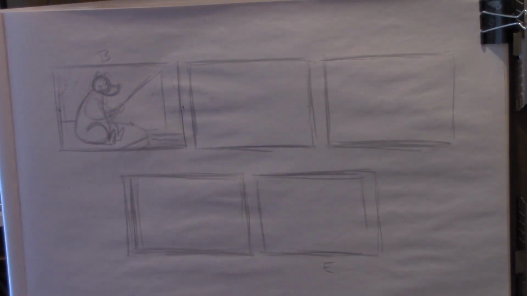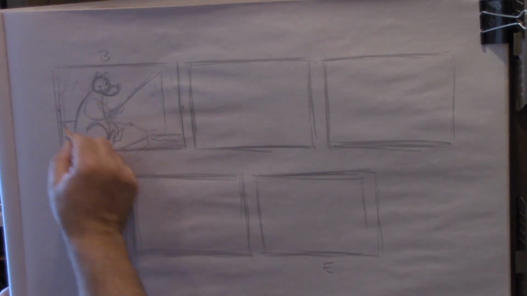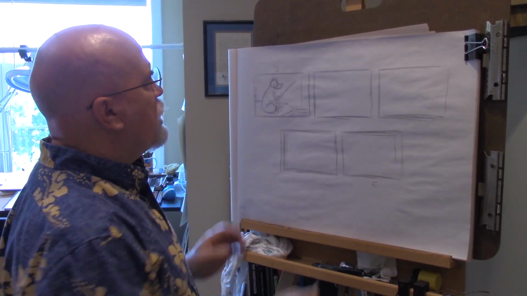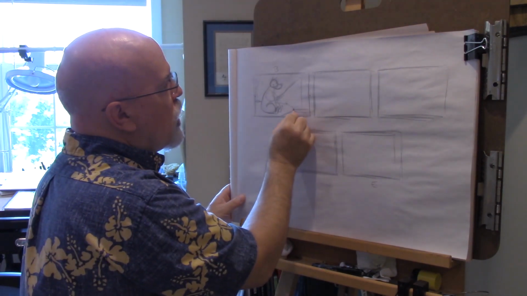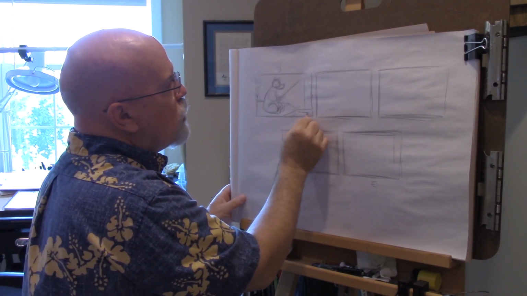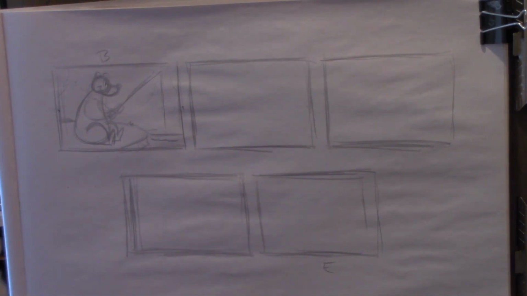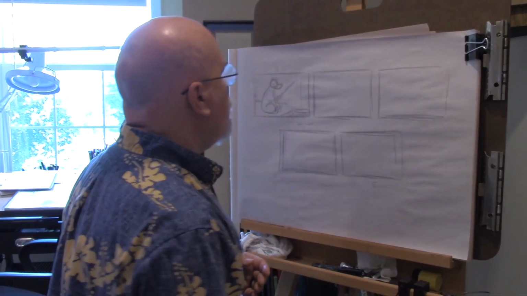He's fishing on the riverbank, on the bank of the stream. Okay, and notice I'm keeping things very, very simply designed. The water, I'm just drawing as one little squiggle in here. I'm not trying to draw all the detail, just enough to communicate to my audience that's water, and they read it, they understand it right away.